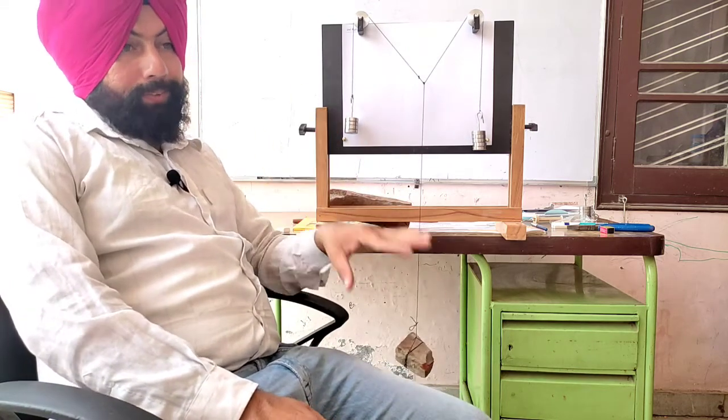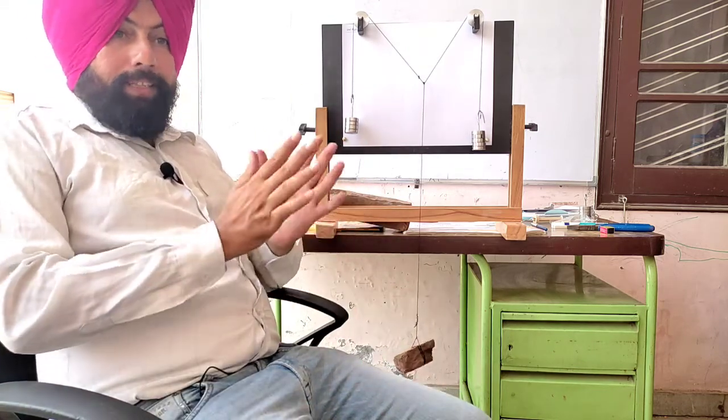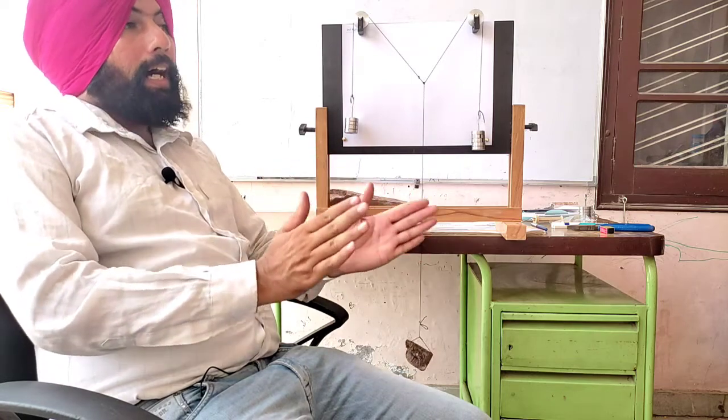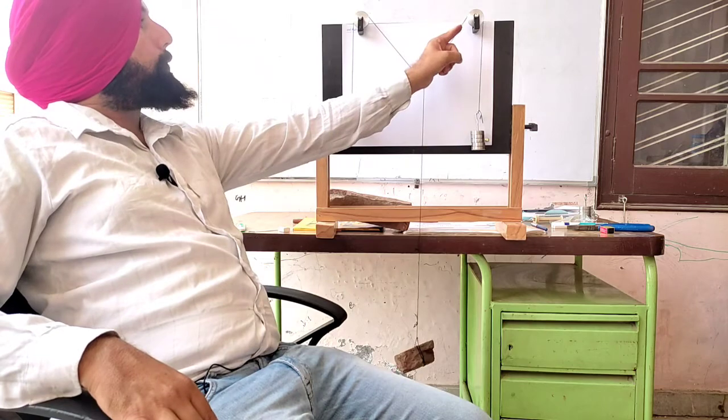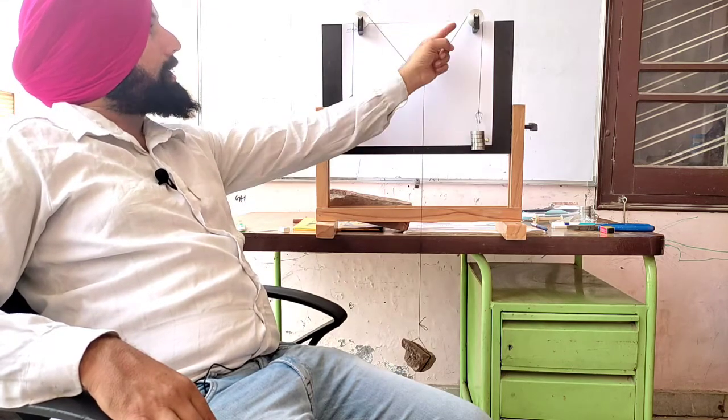error exists. The main reason behind the error is that the friction force exists in the pulleys.